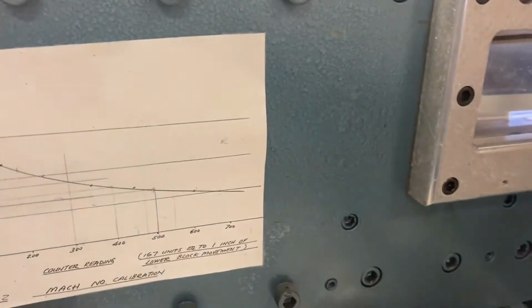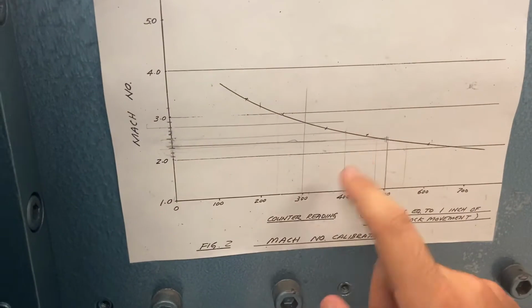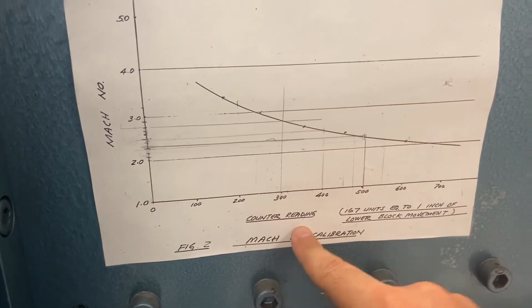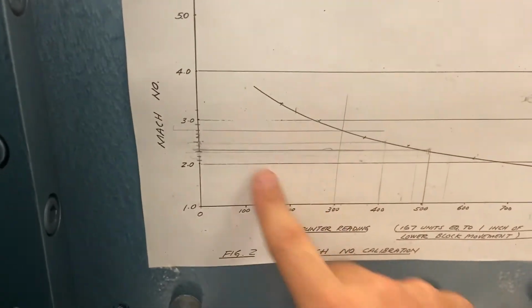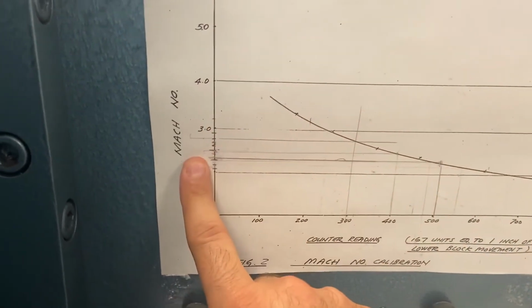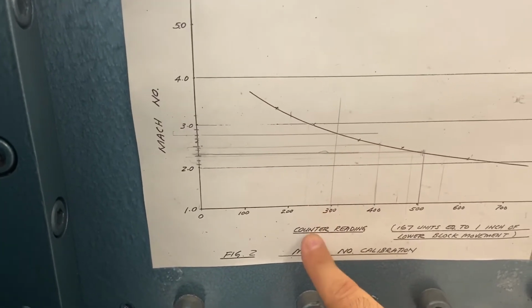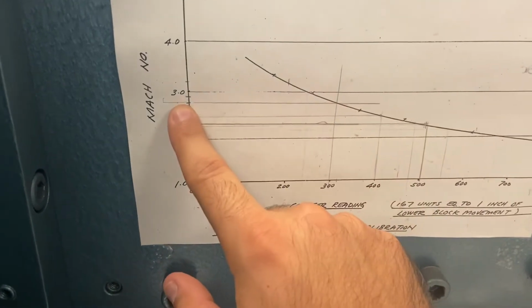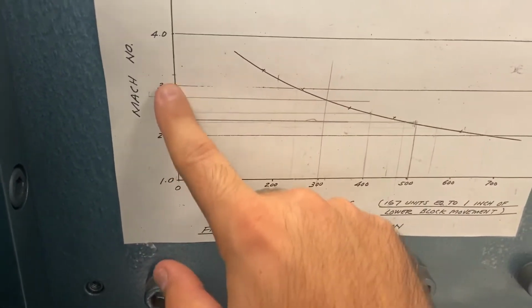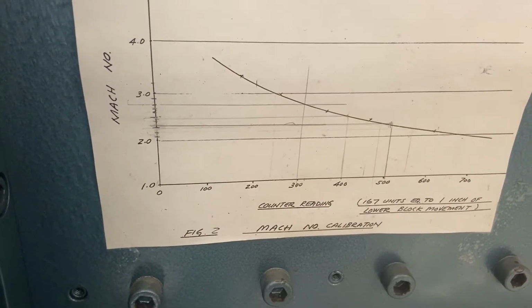Now, that is going to change the Mach number, and the manufacturer has given us this calibration chart which correlates the counter reading, so that value that we see on this dial, to the free stream Mach number, okay? And so you would set the gauge to a certain counter reading, come up to this curve, and then read across, and that will give you the free stream Mach number at which you are running the tunnel, okay?